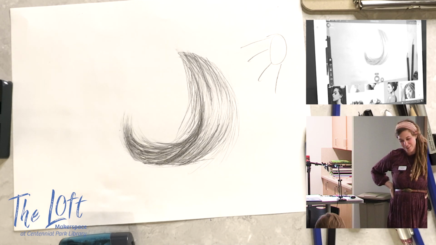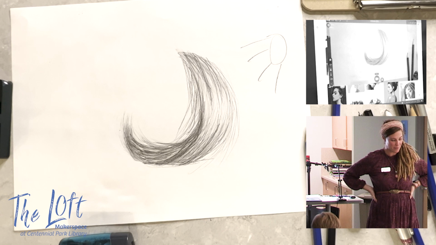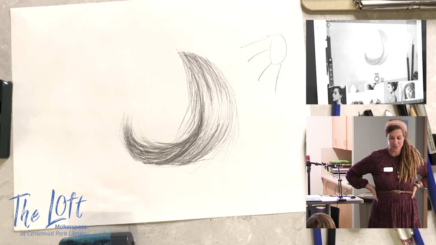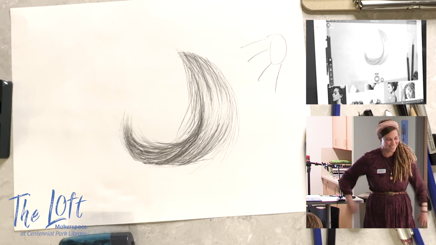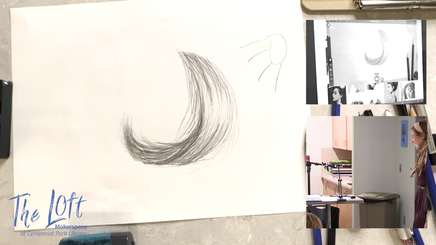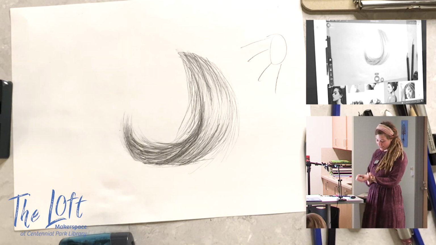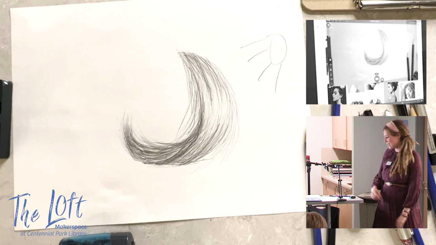So the key to drawing effective hair is an incredible amount of patience, layering, doing it again and again and again until you get it right. So, you have a lot of time to practice.